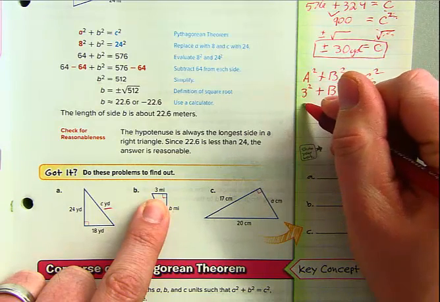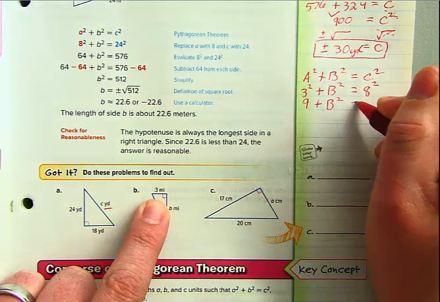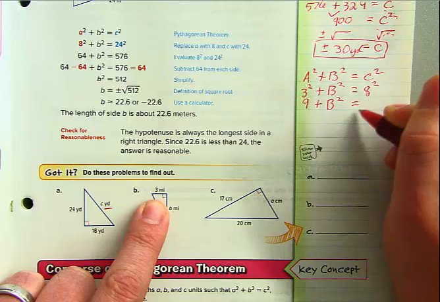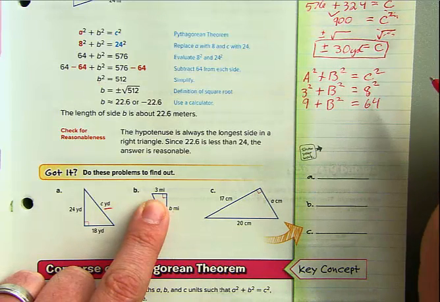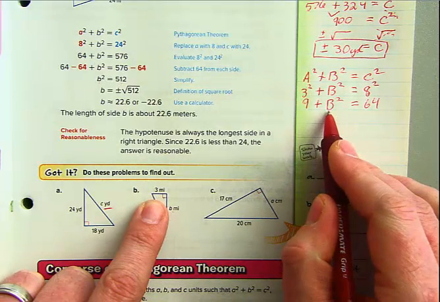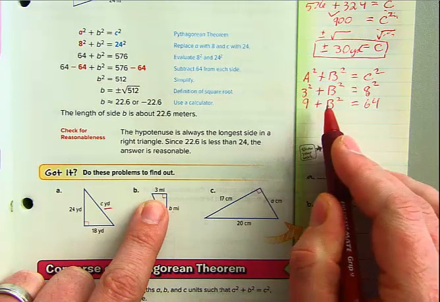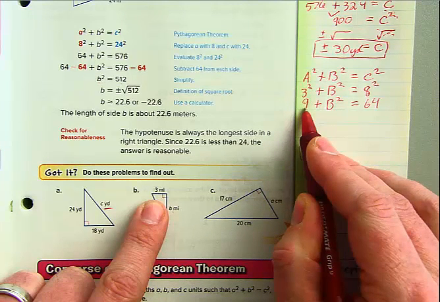3 squared, 3 times 3 is 9, plus b squared equals 8 squared. 8 times 8 is 64. All right? Now, a lot of people get stuck here. They do this and they're like, oh, I'm not sure what to do next. Remember, you're trying to find b. So we want to move everything that's on this side of the equation over. So do I get rid of the exponent or the positive 9 first?